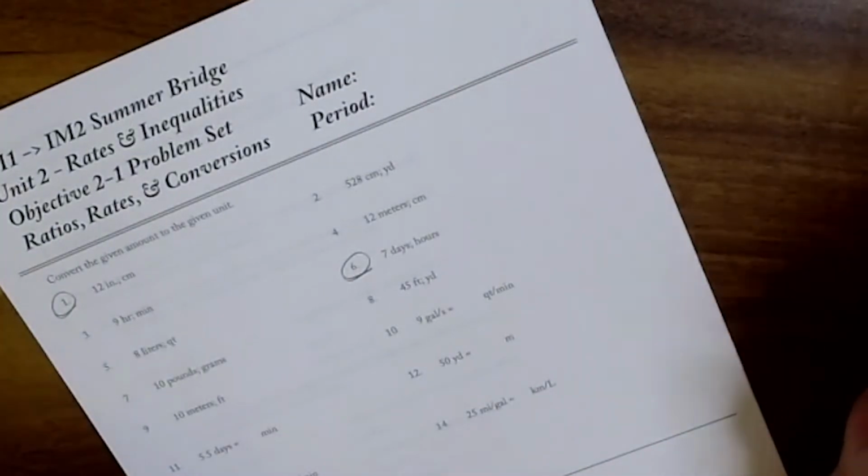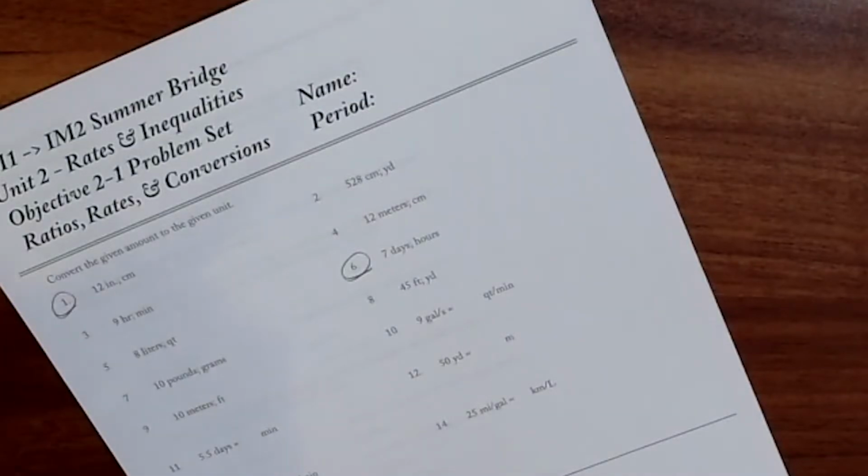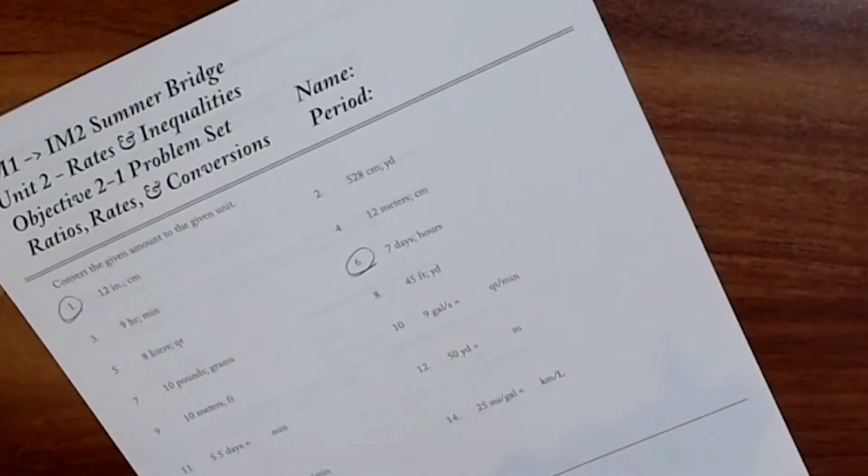Alright, so we are back. And what I'm going to do is go ahead and do my little conversions here. So let's go ahead and take a look.